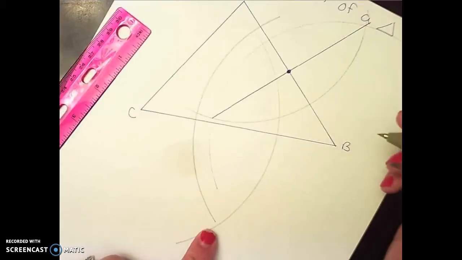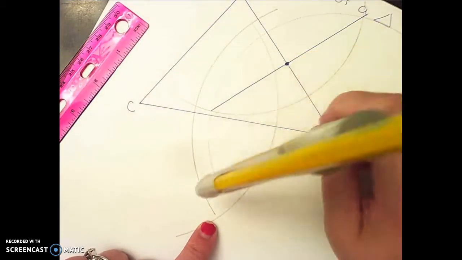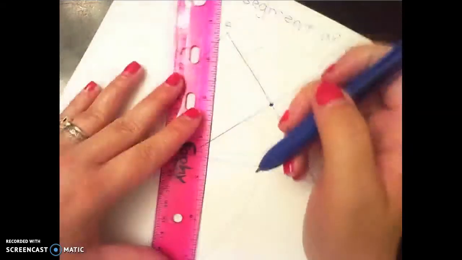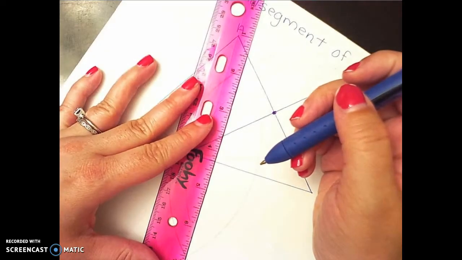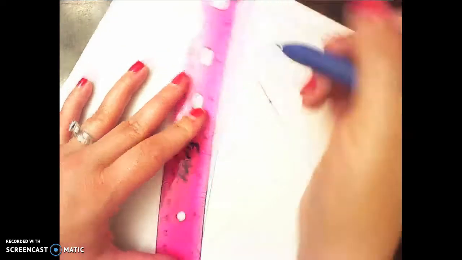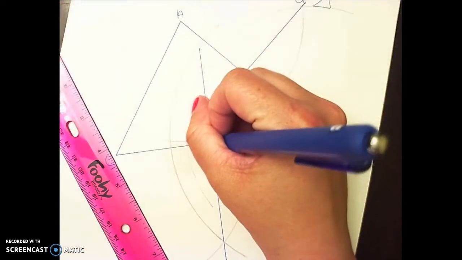And this one I didn't make quite long enough, so I'm just going to go back and make that longer. Right, there's my second perpendicular bisector. There's my midpoint right there.